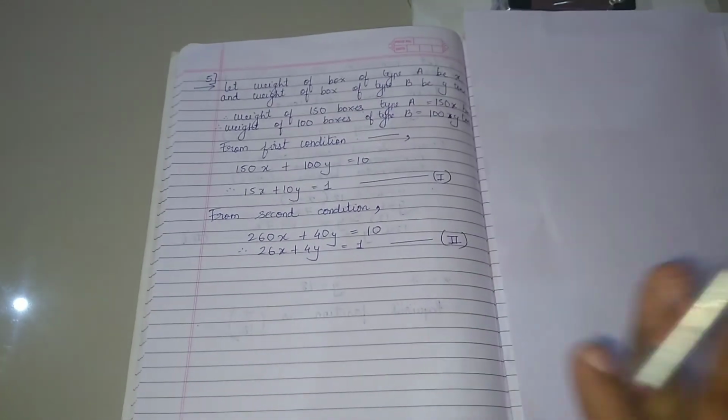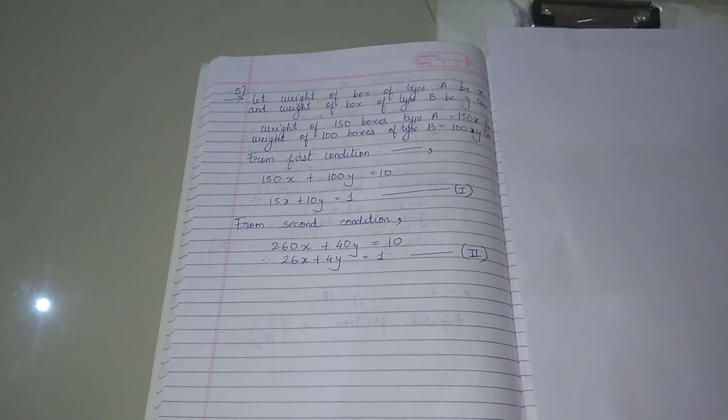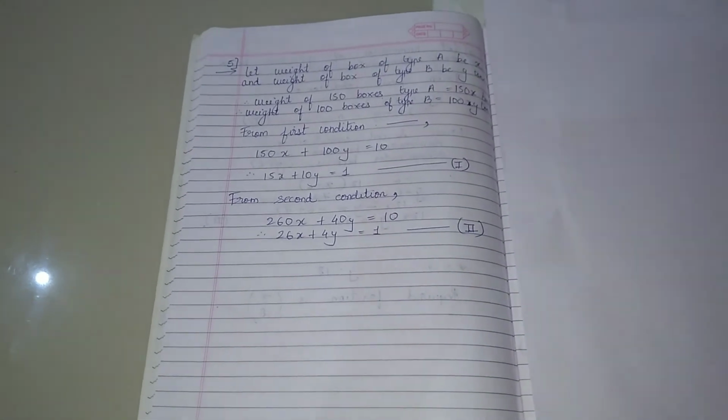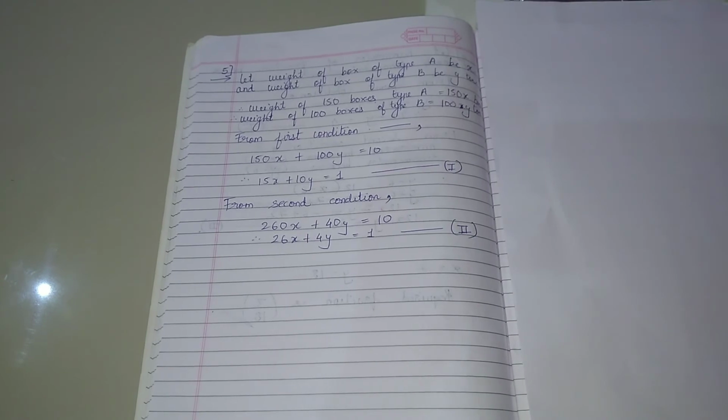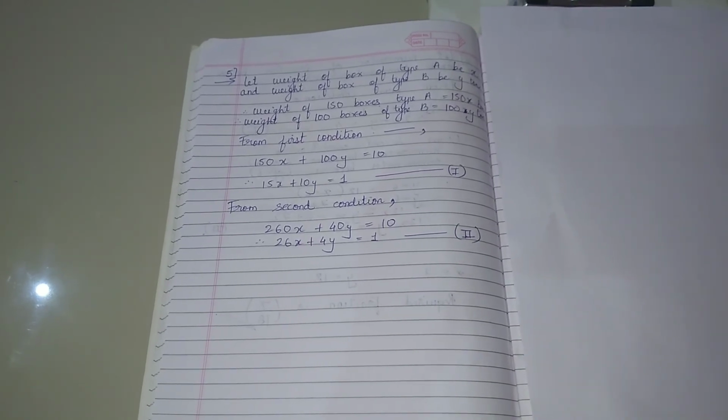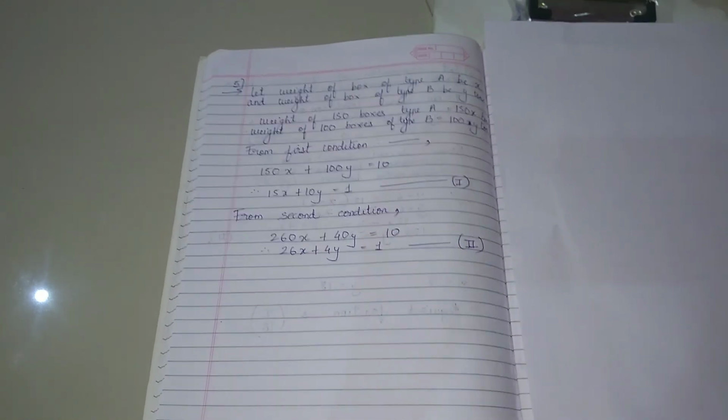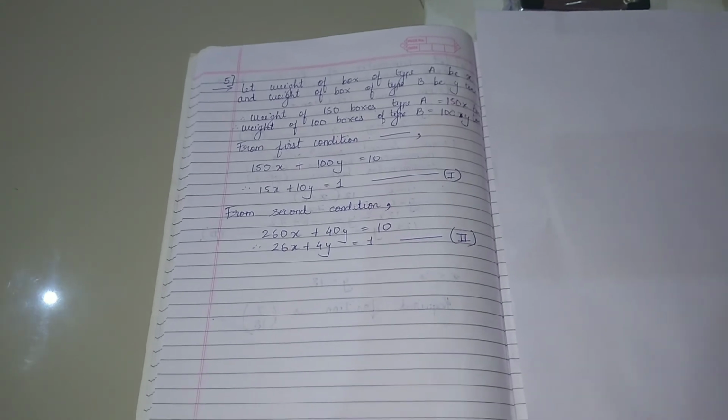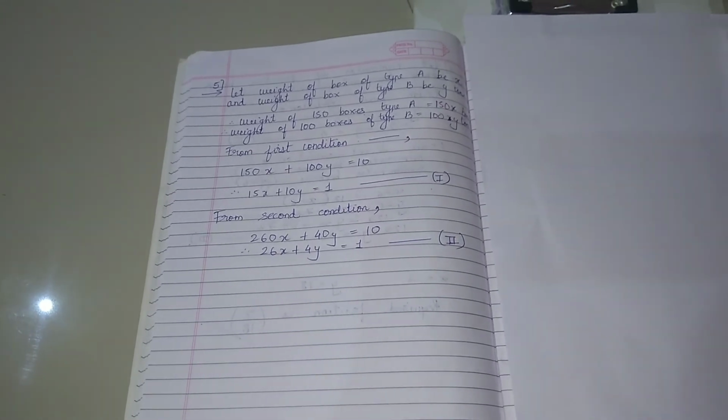Okay, I think now that's simple for you. We have found both the equations. We just have to find the values of x and y. I have not written the answer over here. I want you guys to write down the answers for the fifth question in the comments down below. So quickly we will turn to the sixth question.